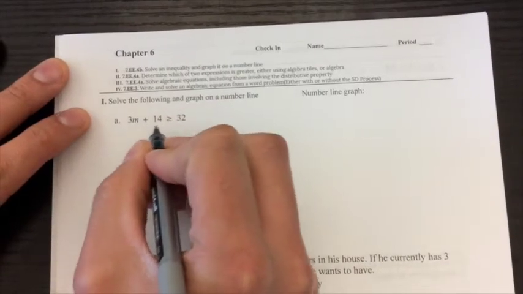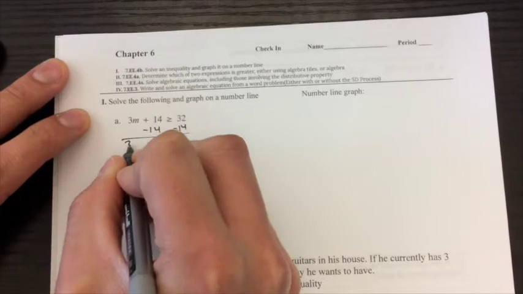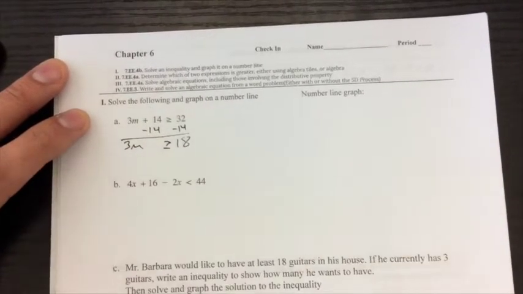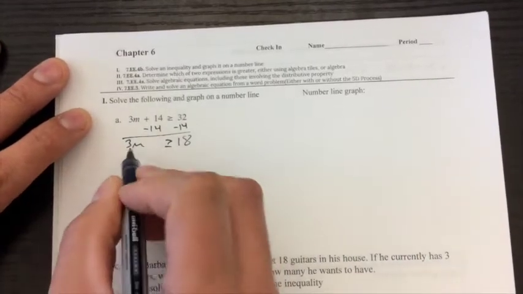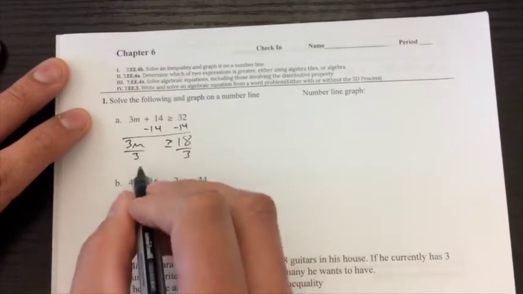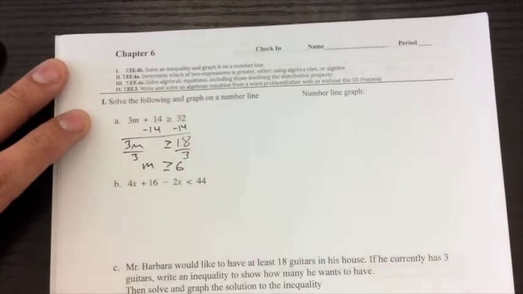So I'm going to get rid of my constant first. I'm going to subtract 14 from both sides. 3m is greater than or equal to 18. And then I'm going to divide both sides by 3 because that will make this 1m, which is what I'm interested in, is greater than or equal to 6.